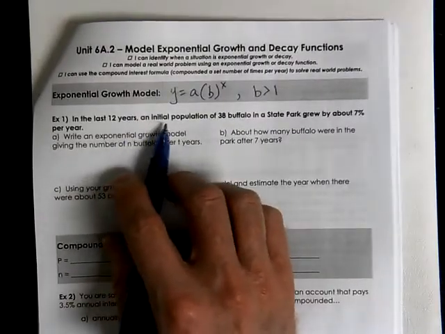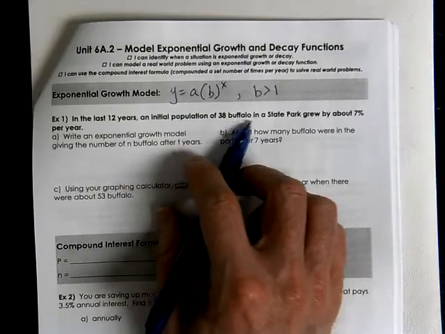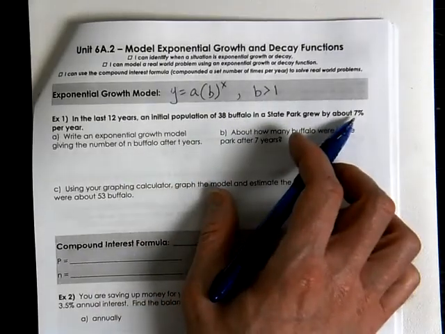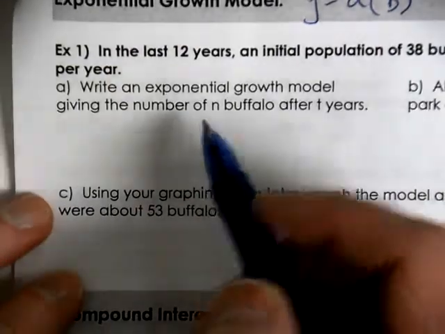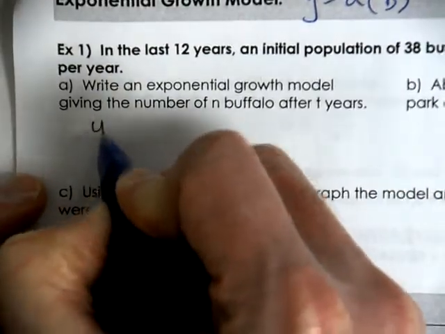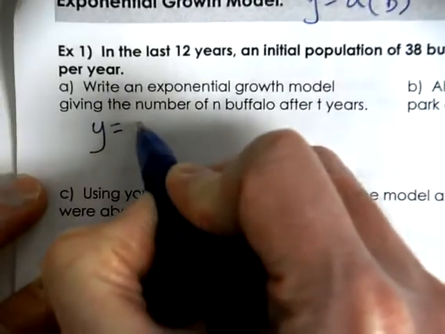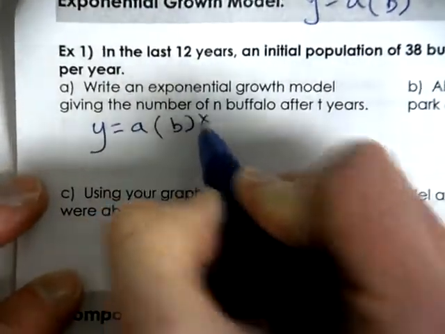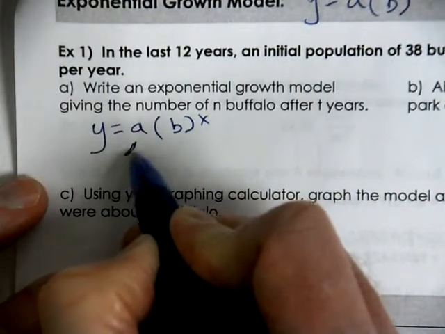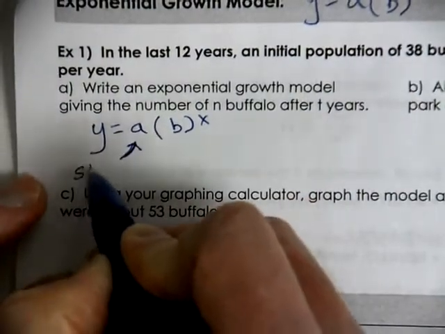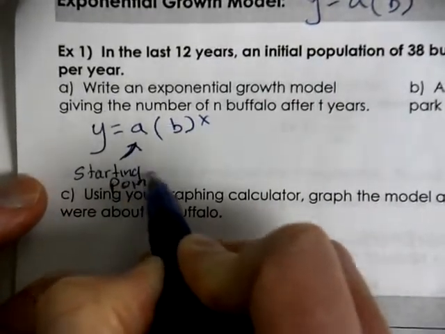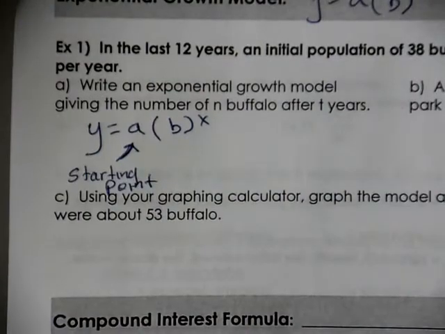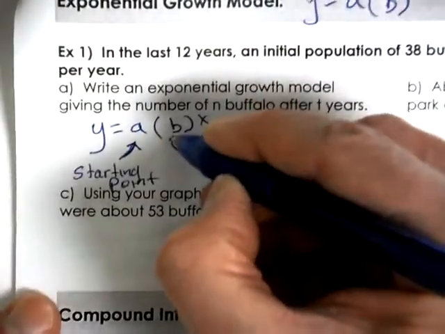In the last 12 years, the initial population of 38 buffalo in a state park grew by 7%. We're going to write an exponential growth model. So we could say that y equals a times b to the x. A is our starting point. Okay, that's our starting point. B is our common ratio.